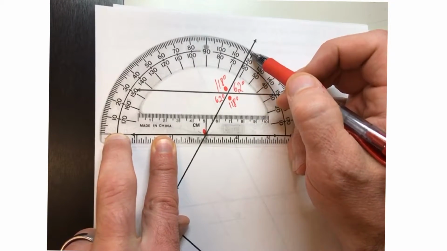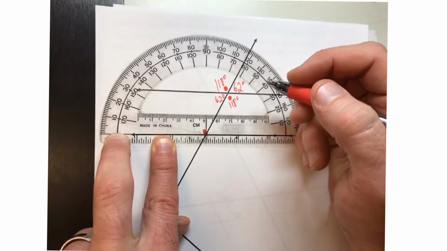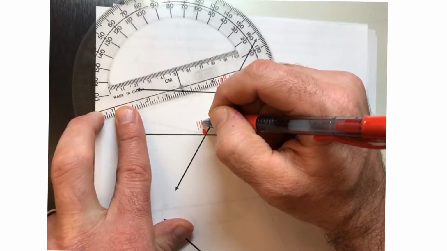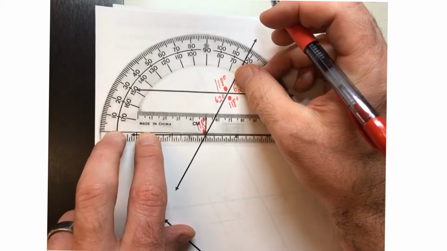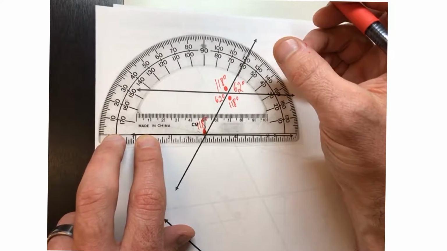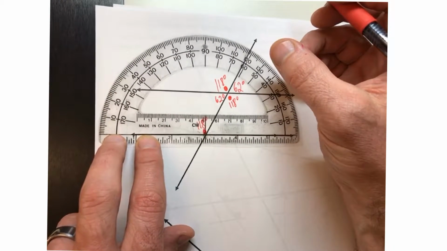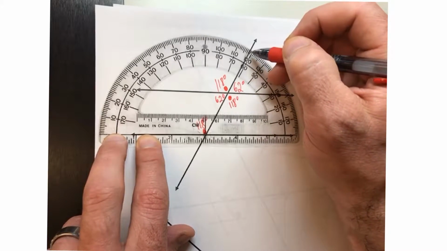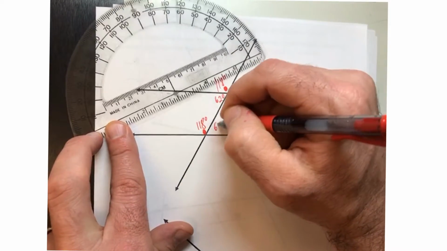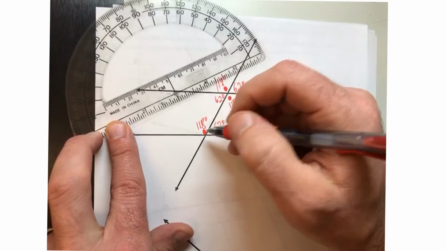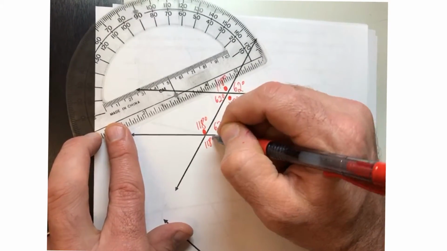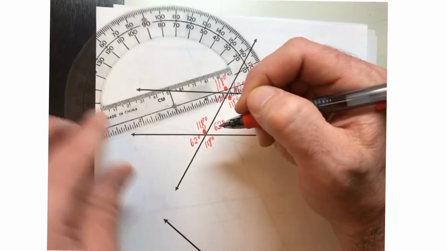Right there, it's hitting at 118 also. How big is the angle right next to it? About 62 degrees. And same thing, 118, vertical is congruent, 62.